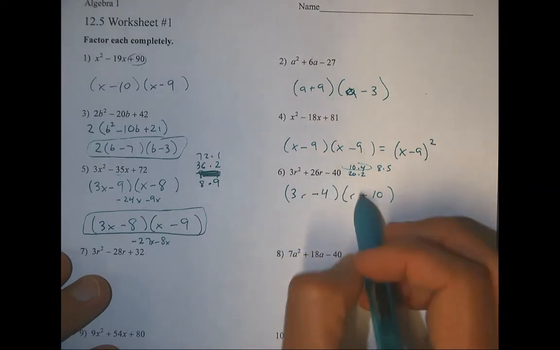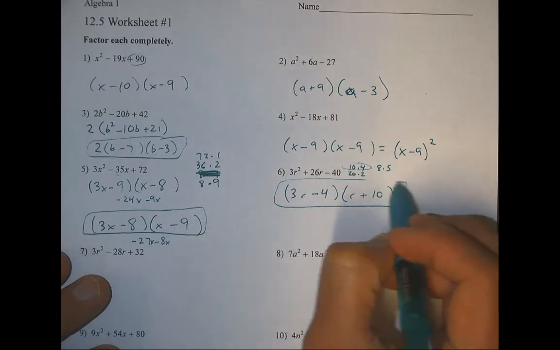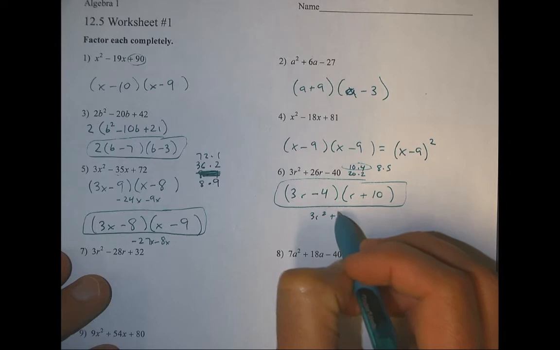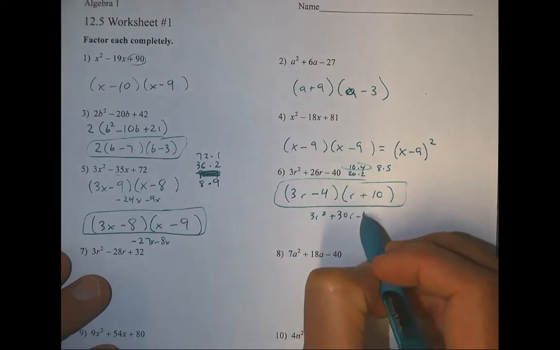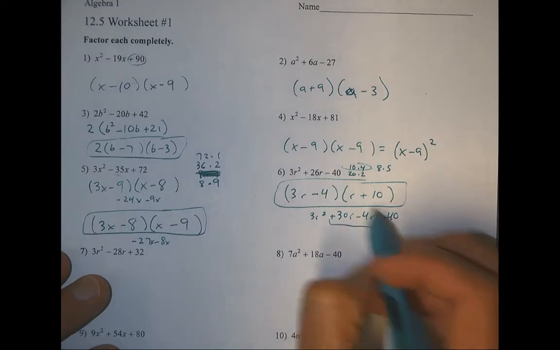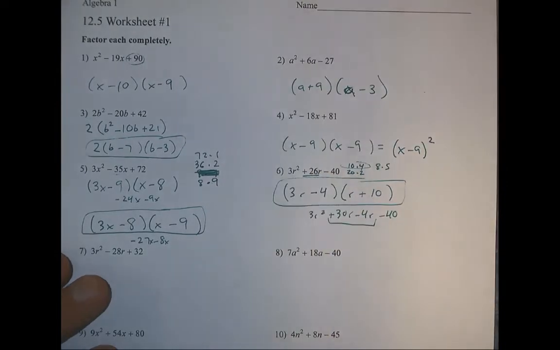So you can always double check yourself. This is the correct answer. You can double check yourself. You'll get 3r squared. You're going to get positive 30r. You're going to get negative 4r. You're going to get negative 40. And then these two will combine to make your 26.